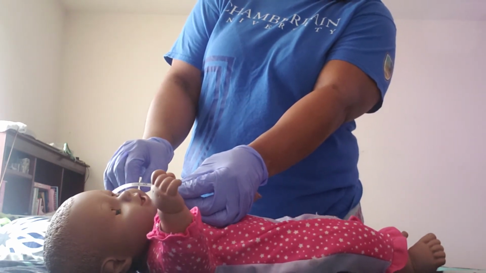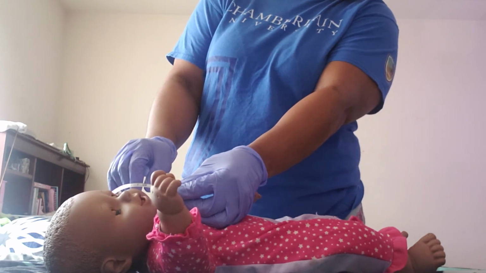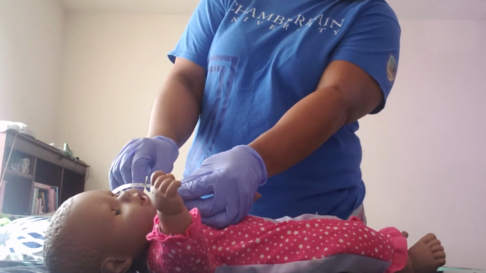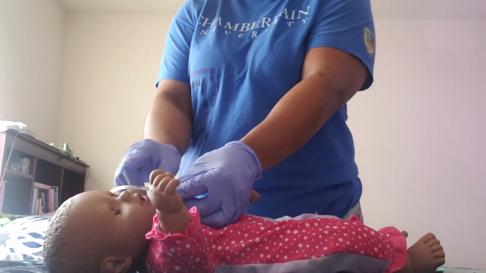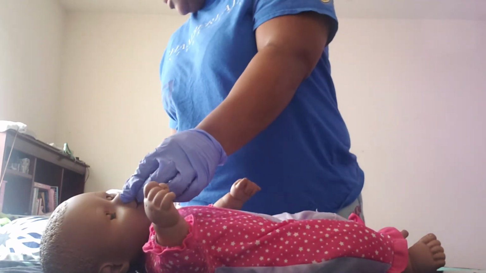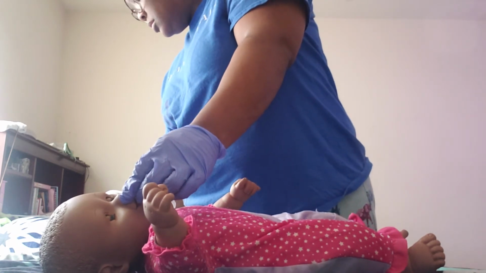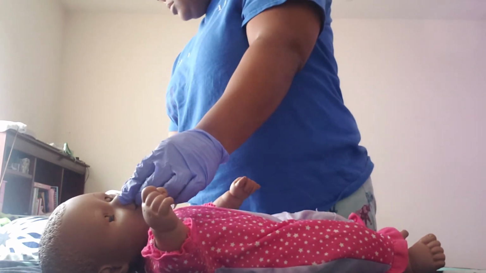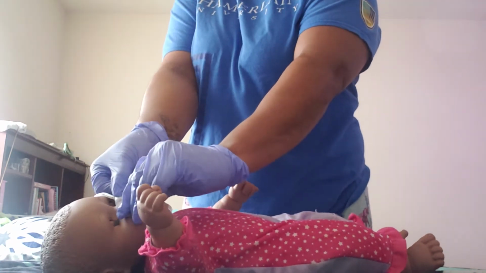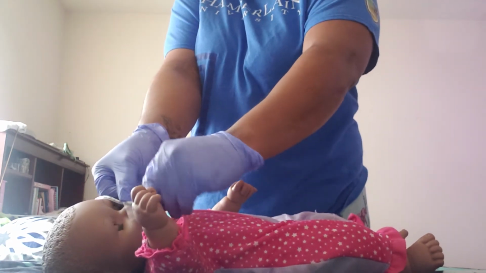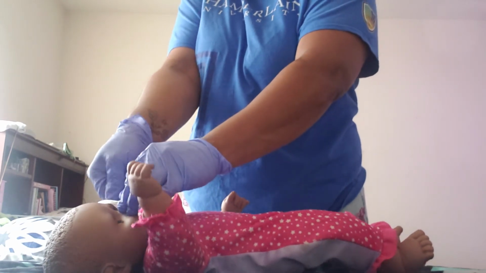So now I will go ahead and cover the nose here to stabilize it.